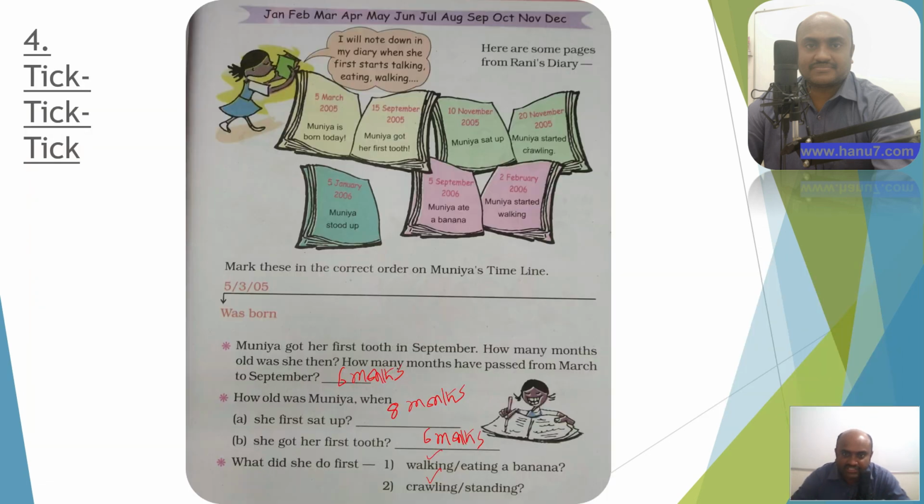Okay, so let me explain to you that up to February we have seen it is 11 months, and in March is the first birthday of Munia. Then April will be 1 month, 2 months, 3 months, 4 months, 5 months and 6 months. So up to here it is 11 months.